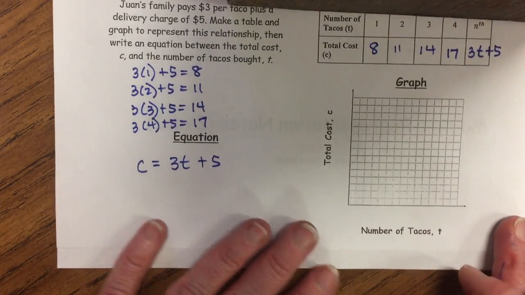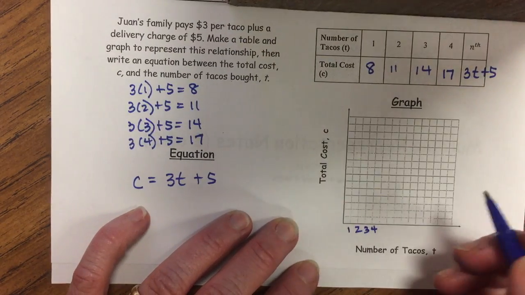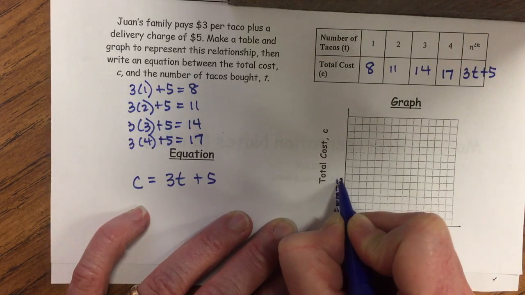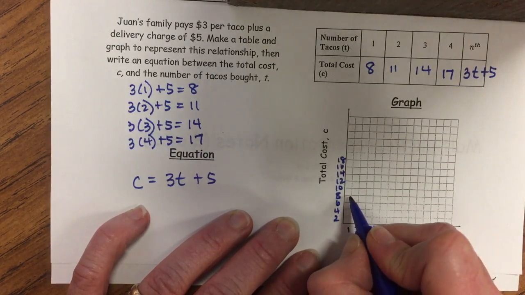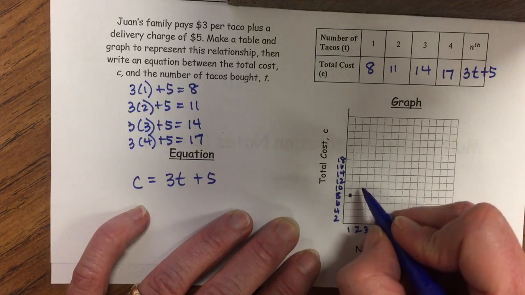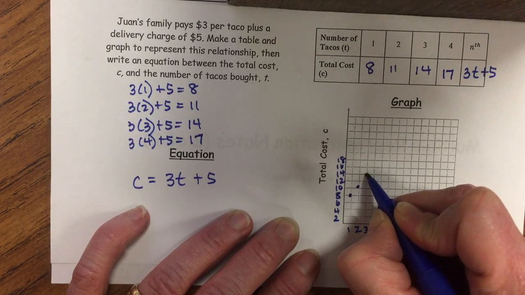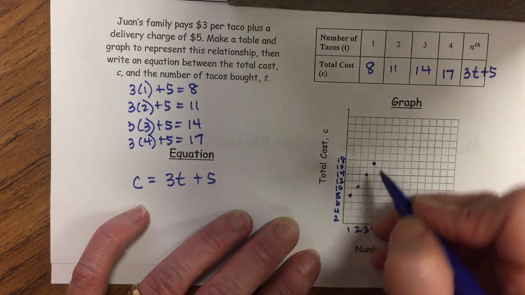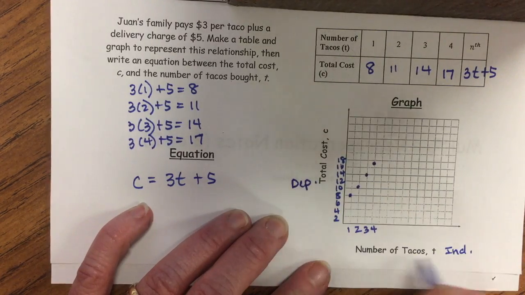All right, and then we want to graph this. So I have 1, 2, 3, 4 down here. I need to go up to 17, so I think I'm going to use 2, 4, 6, 8, 10, 12, 14, 16, 18. Right? So 1 taco is 8. 2 tacos is 11. 3 tacos is 14. 4 tacos is 17. So between 16 and 18. Okay, so here are my independent. Here's my dependent, right? Input, how many tacos? What does it cost, dependent?